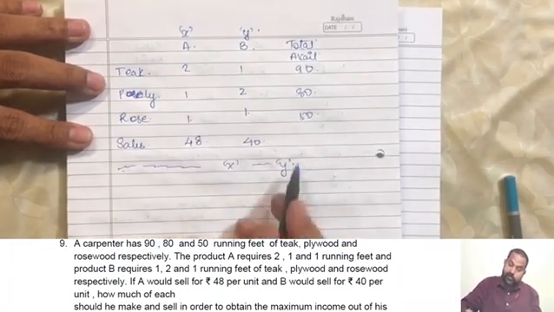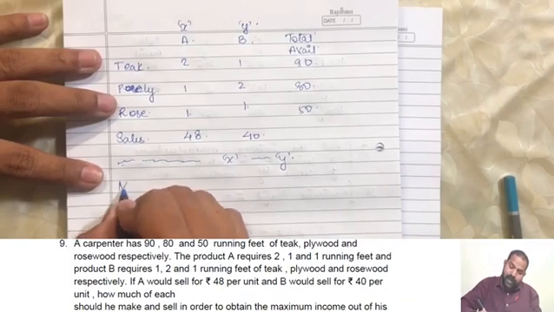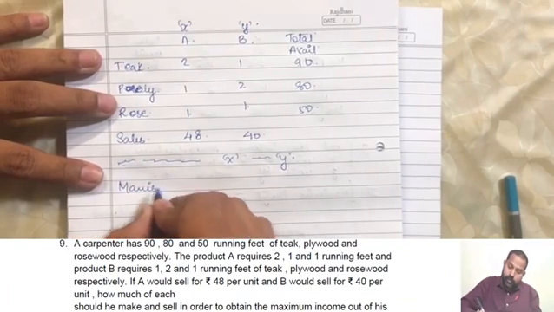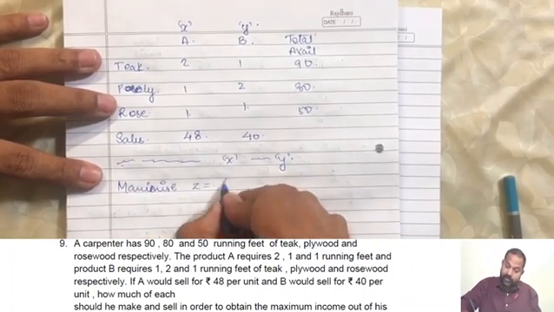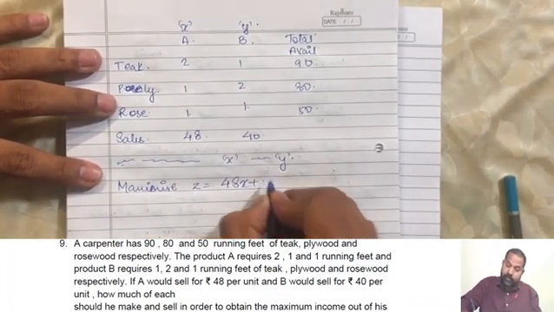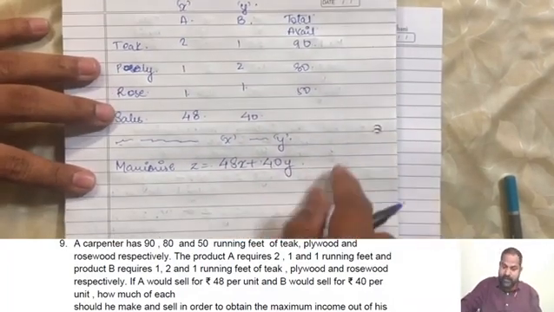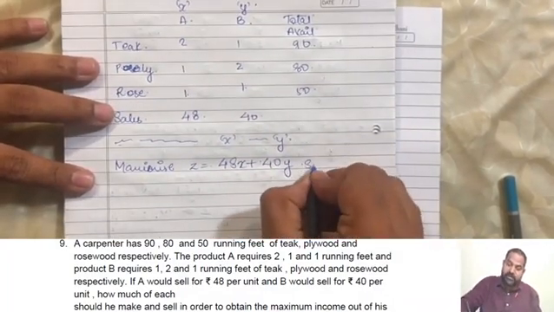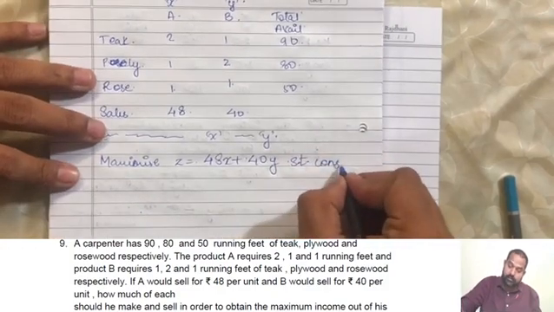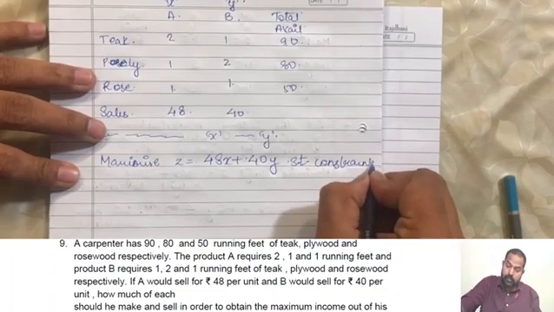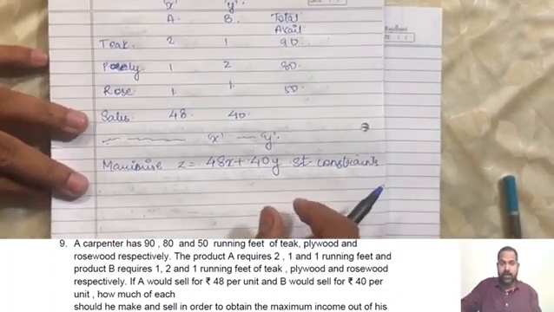Let us produce X units of A and Y units of B. Second line will be, I have to maximize Z, and that is 48X plus 40Y. But remember that this maximization is subject to constraints. You all write entire subject to constraints. And what are the constraints?